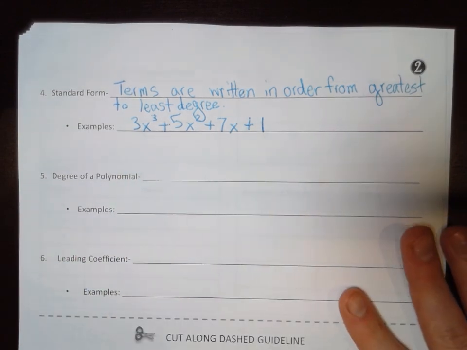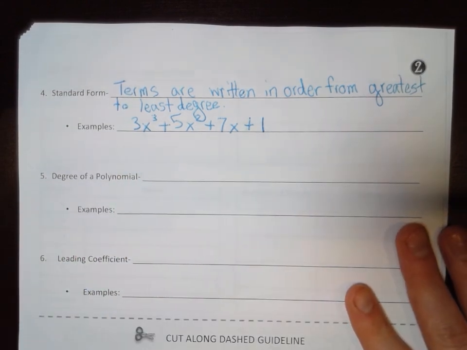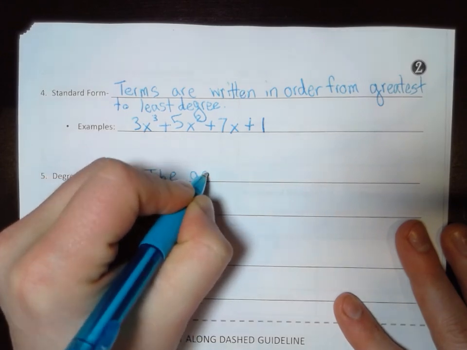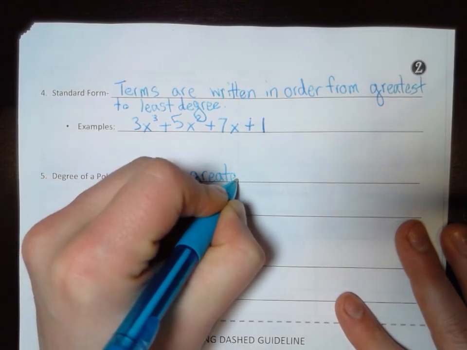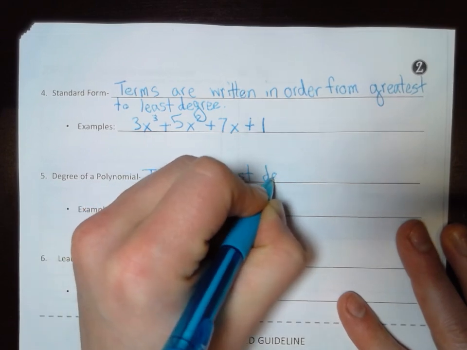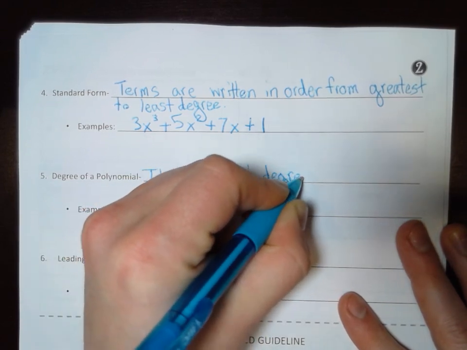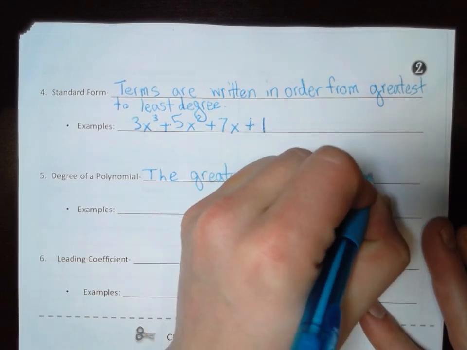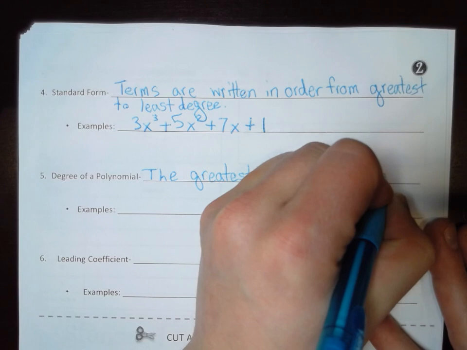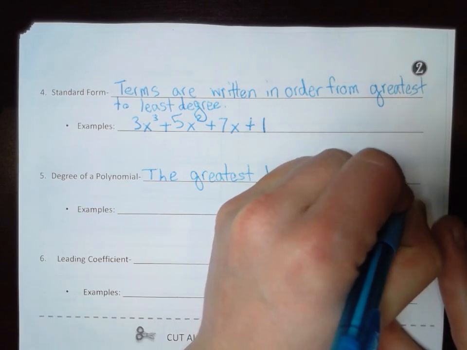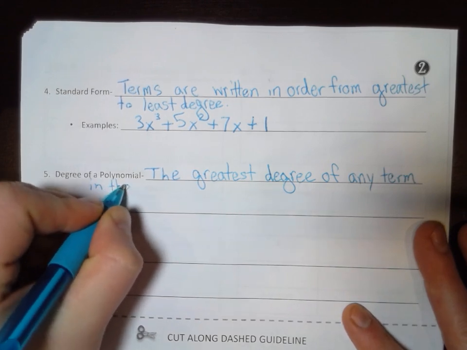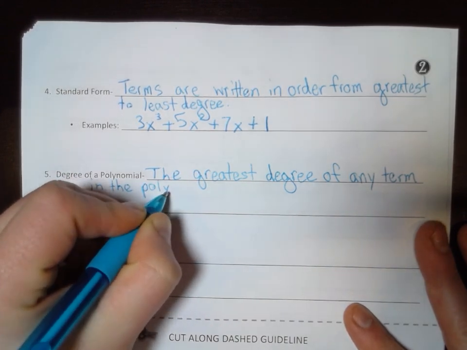Okay, so number 5 is the degree of a polynomial. We're going to say it's the greatest degree of any monomial term in the polynomial.